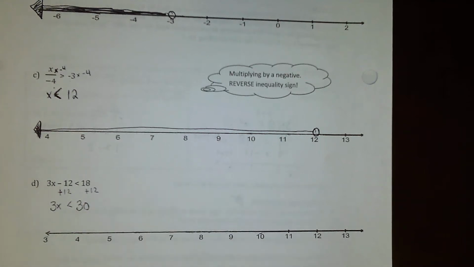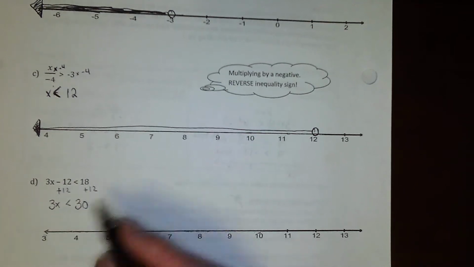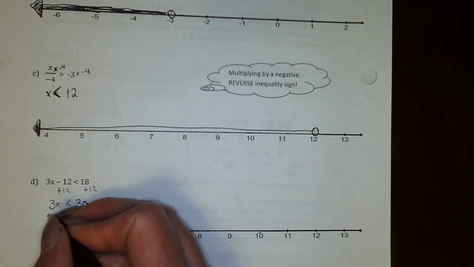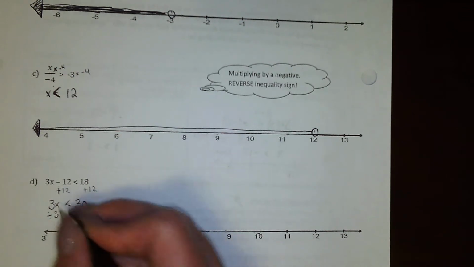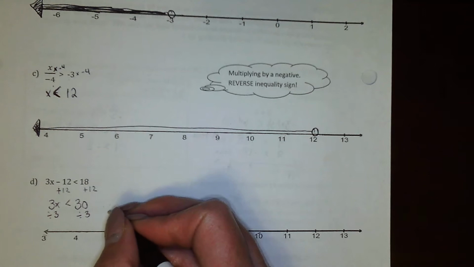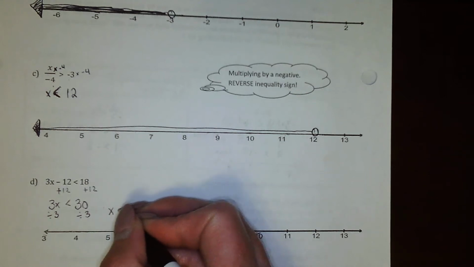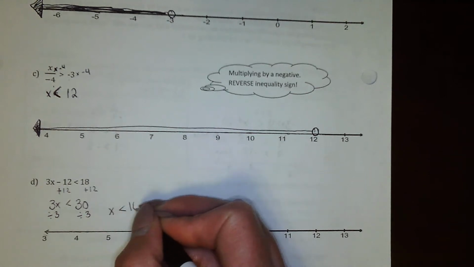My sign, if you remember back to last week, I do not reverse my sign if I'm adding or subtracting. Okay, and lastly, I'm just going to divide both sides by 3, opposite of multiplying by 3, leaving me with x is less than 10.